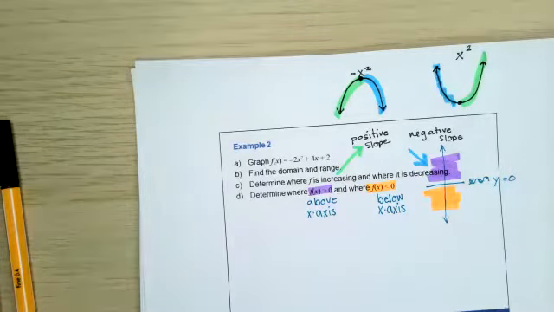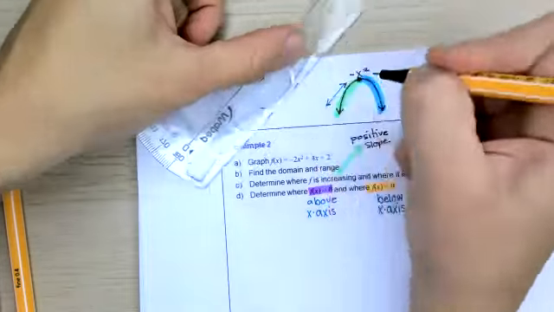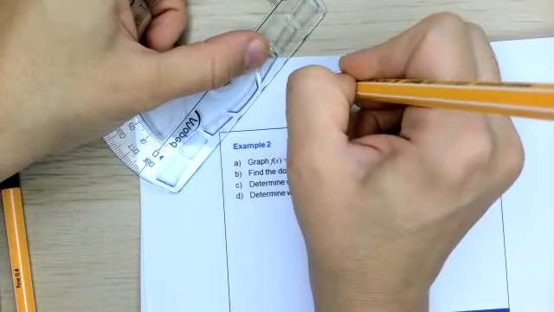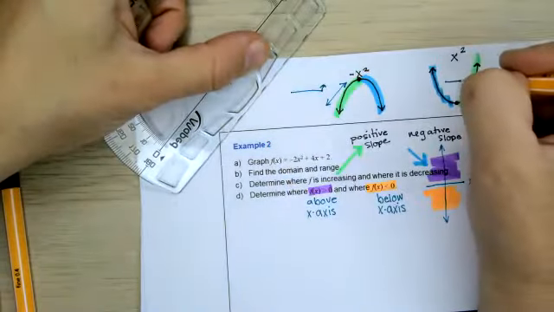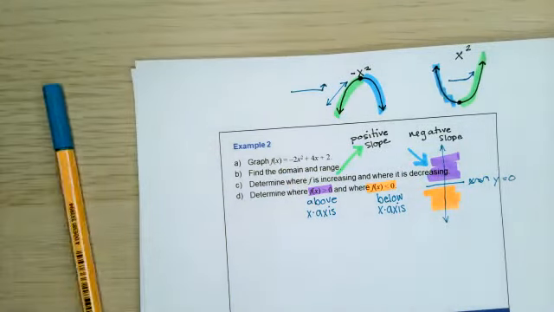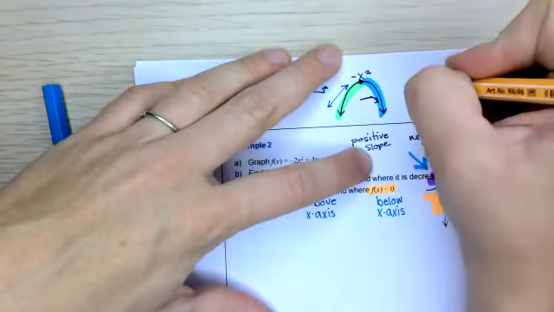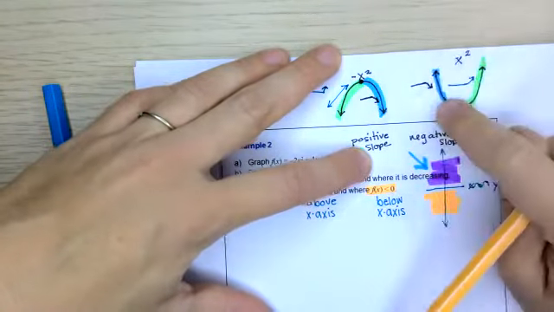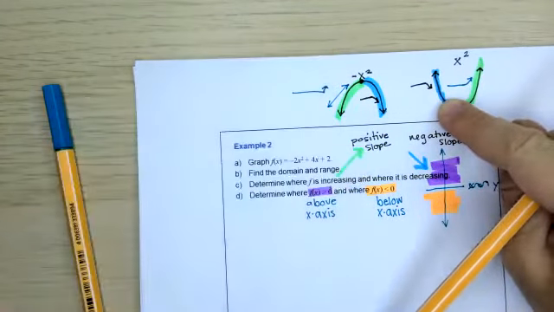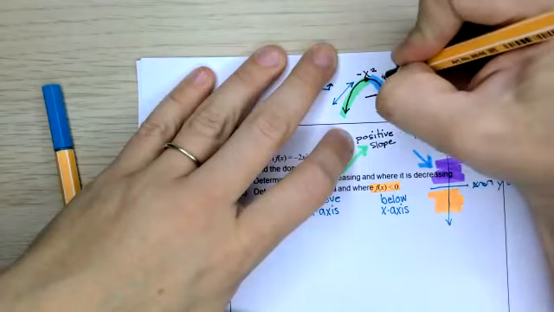Okay, and it's confusing because there's always arrows, right? But what you're thinking is left to right, that's positive. Left to right, that's positive, right? This one, left to right, that's negative. Left to right, that's negative, even though the arrow is going up. That's a negative slope.